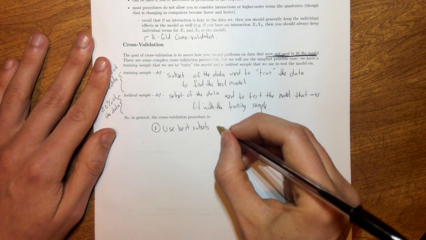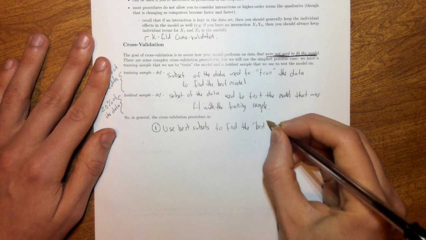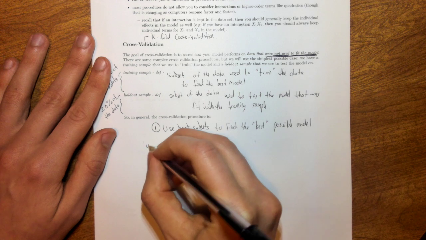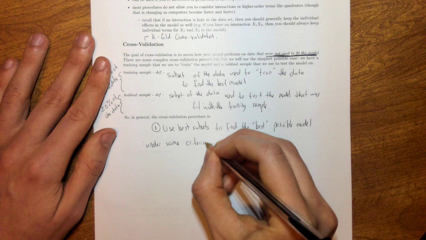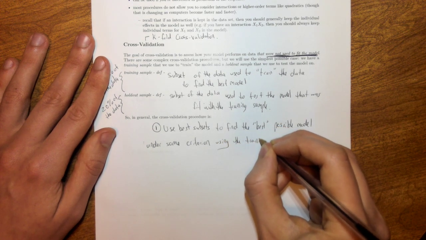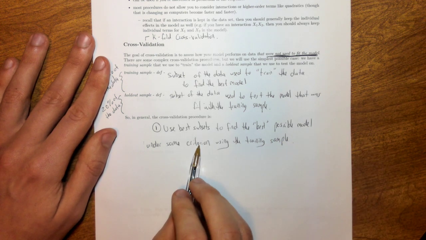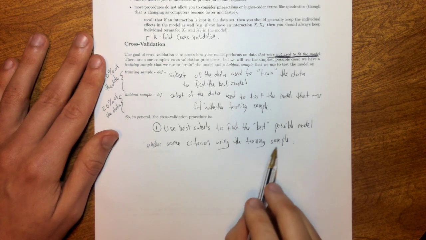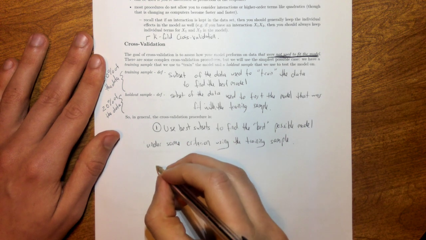You might start by using best subsets to find the best possible model under some criterion, using just your training sample. We've talked about some criterion like adjusted R-squared, Mallows' Cp, AIC, or BIC. You would use the training sample and best subsets to find this best possible model.